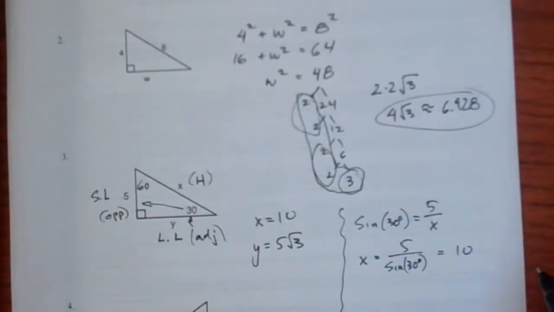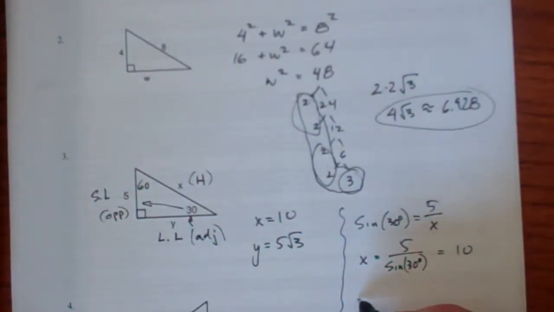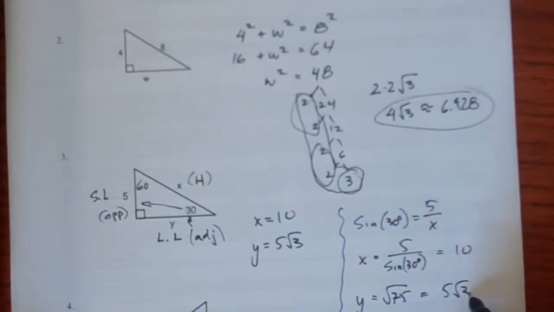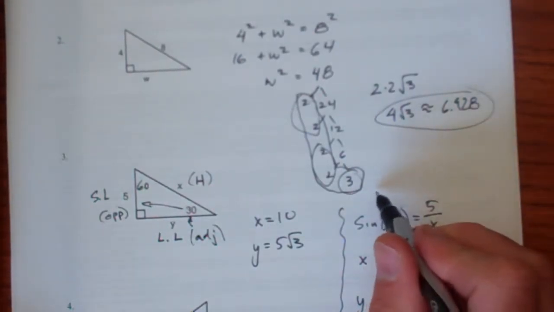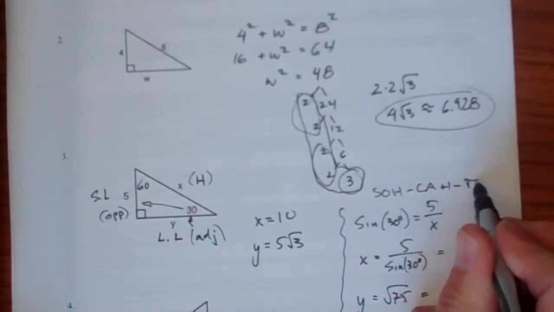which when you put that in your calculator gives you 10. And then when you use Pythagoras to square and subtract, then y is equal to the square root of 75, and then that gives you 5 radical 3 that way. So it's possible to get the exact same right answers using SOHCAHTOA. So make sure you know that.